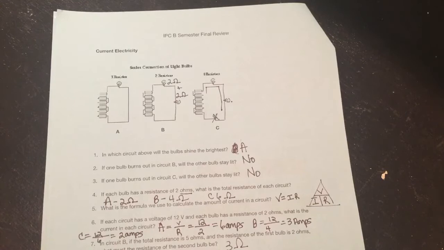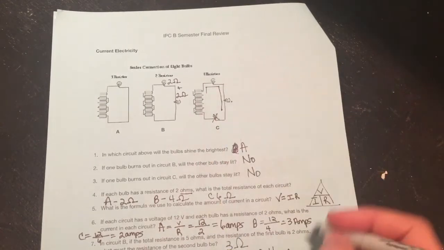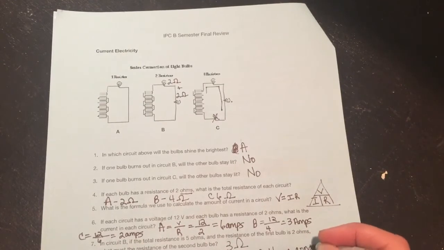What must you have in order to make a complete series circuit? Well, we must have batteries or a power source. No power source, no circuit. We have to have a conductor or a wire, and usually some sort of a bulb or a resistor.